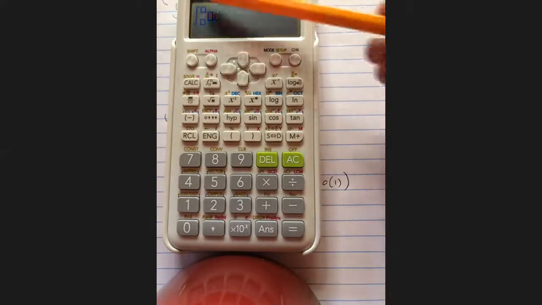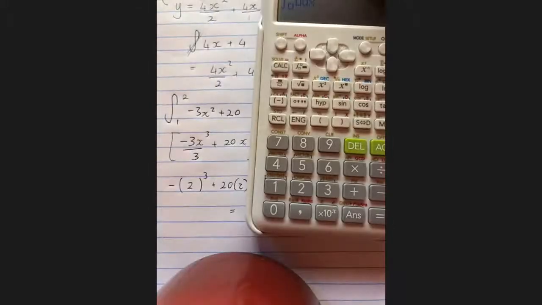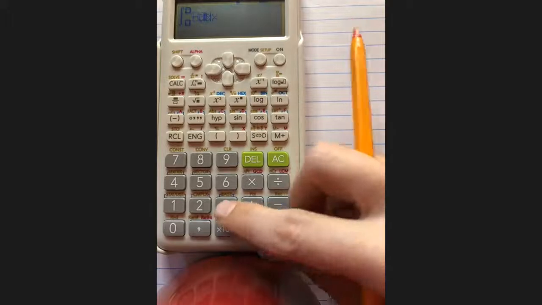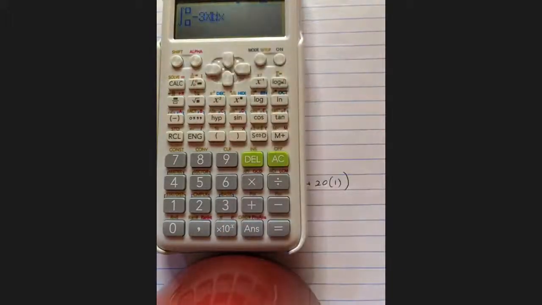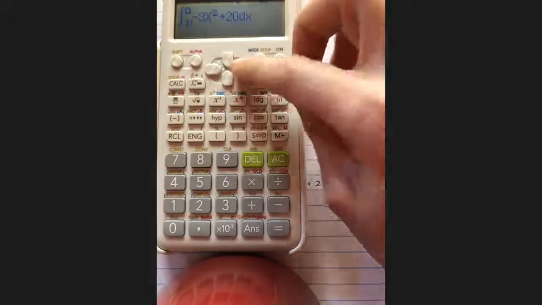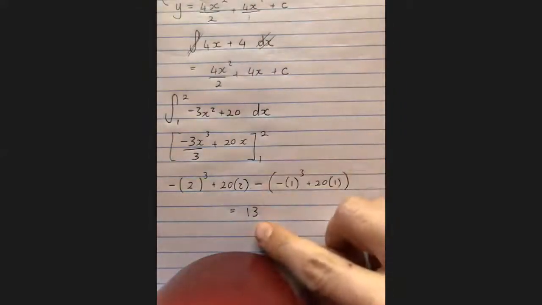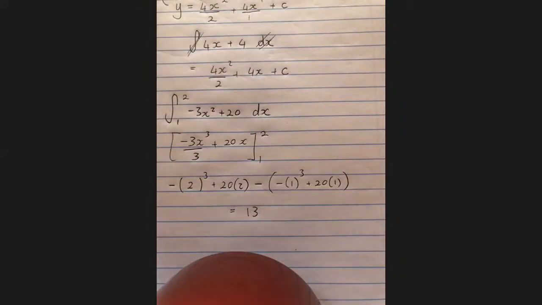So this is telling you I'm going to integrate. Only works if you do have boundaries. Let's type in negative 3x squared plus 20. So negative 3, I get my x from going alpha x, negative 3x squared plus 20. Okay. Then if you want to get to your boundaries, you just move, did you see I moved my cursor? I want to use 1 and 2 as my boundaries, equals. Holding thumbs, yes, we get the same. So that's how you get 13, and that's also how you use the button on your calculator.